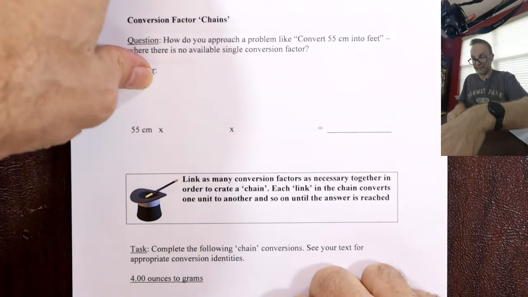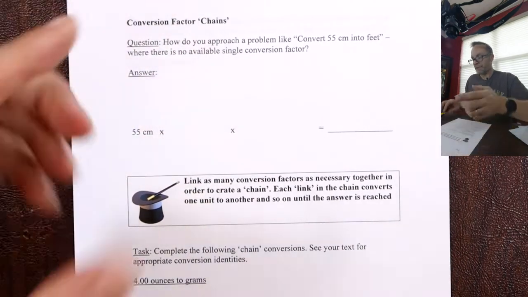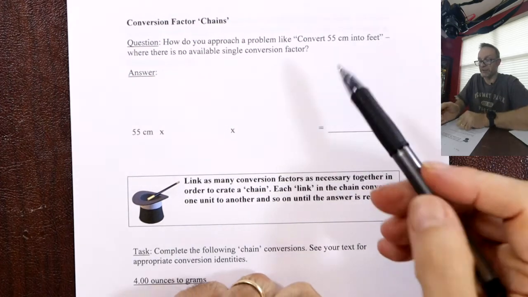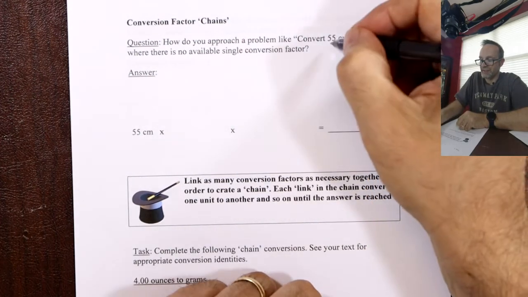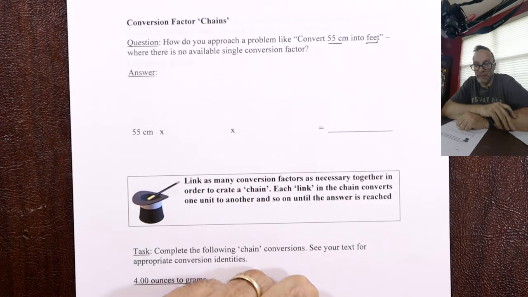Okay, so we're back. Now, what happens when you have a more elaborate question, like convert 55 centimeters to feet? And you think to yourself, oh, we'll look in the data sheet, I'll look in the back of the book, find the centimeters to feet conversion, and we're good, right? Try it.